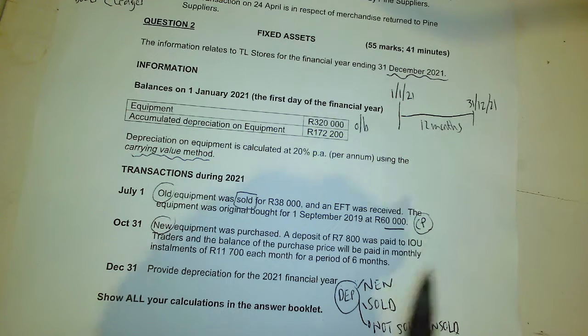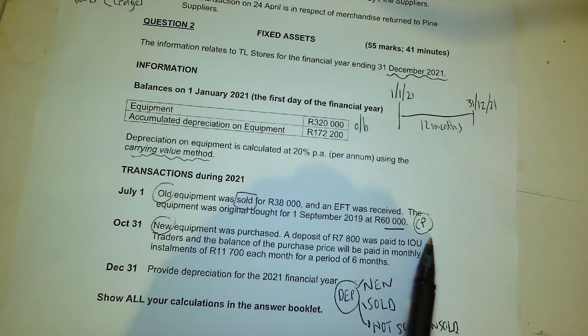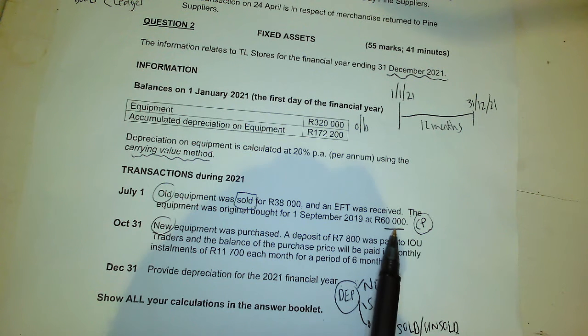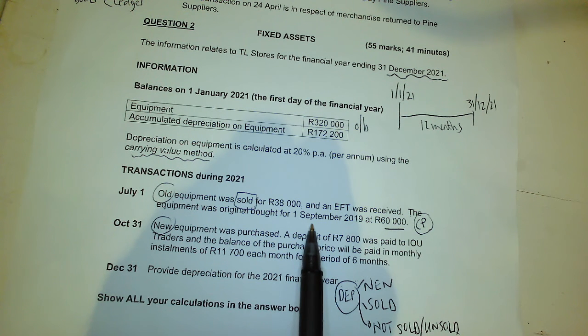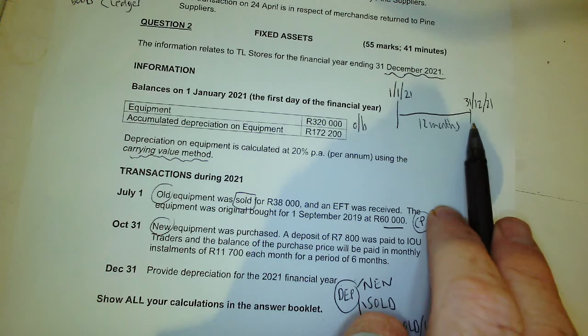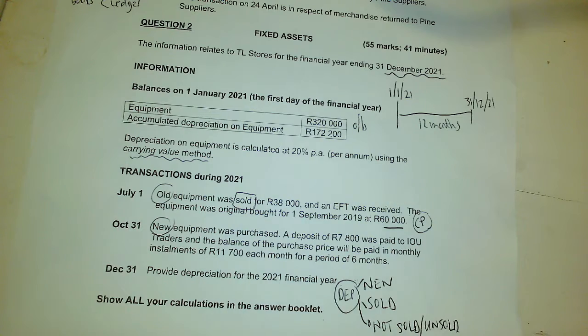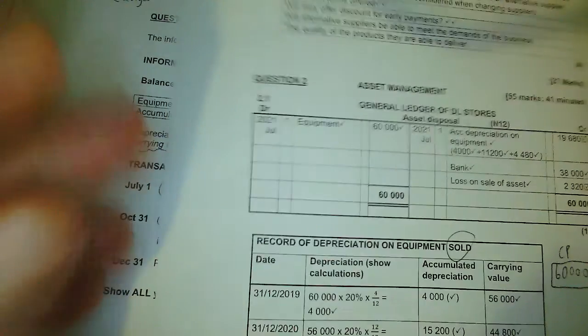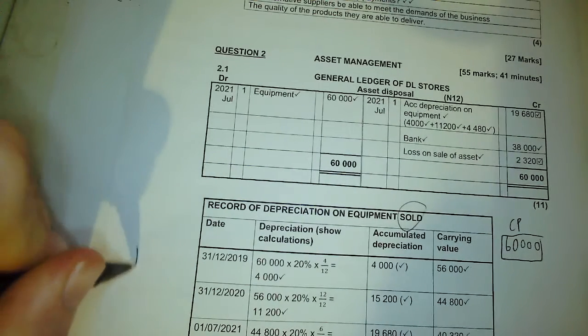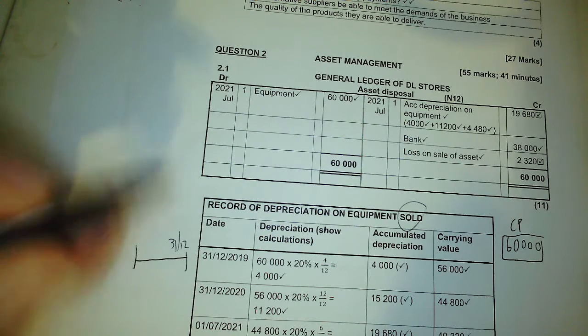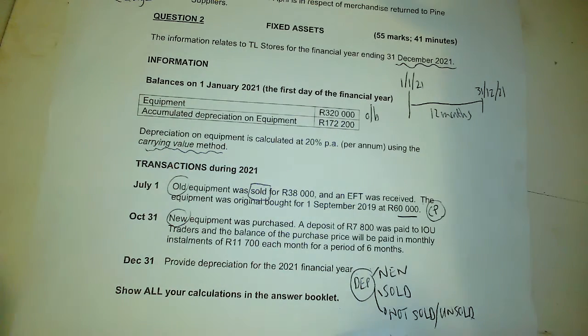Okay, so to work out depreciation, we have to start by looking at what your cost price was and working out the depreciation on the cost price. Remember, we bought it on the 1st of September, and the financial year end is normally the 31st of December. So we have to work out from the 1st of September till the 31st of December. Alright, so the first one there will be the following. If I draw that line, we're going to do it till the end of December. We're busy with 2019, and we bought it when? On the 1st of September.